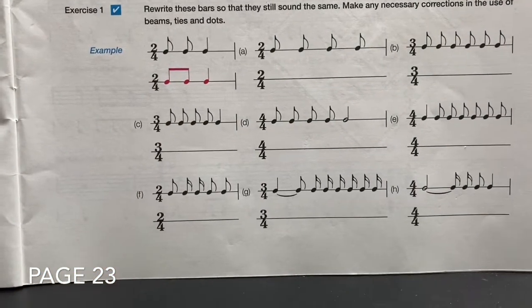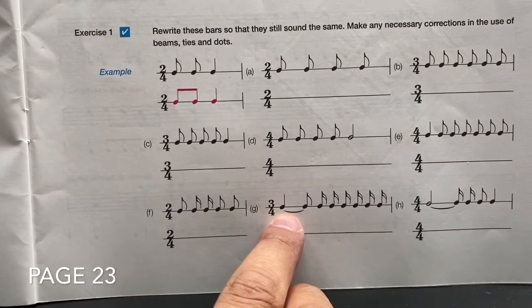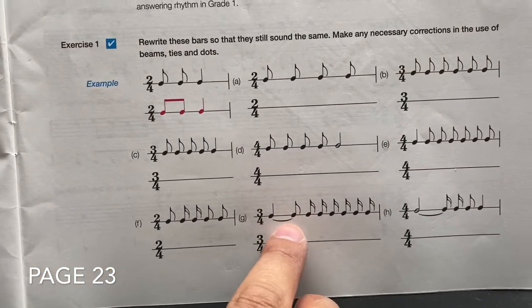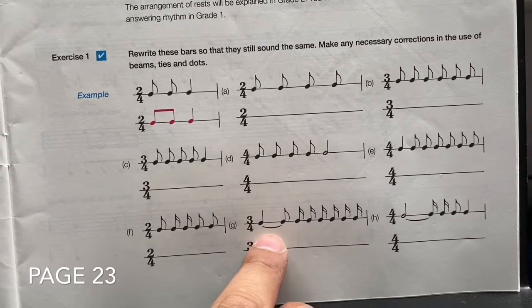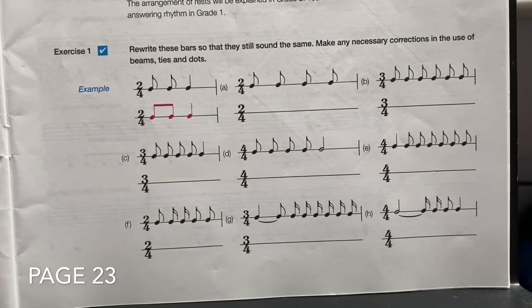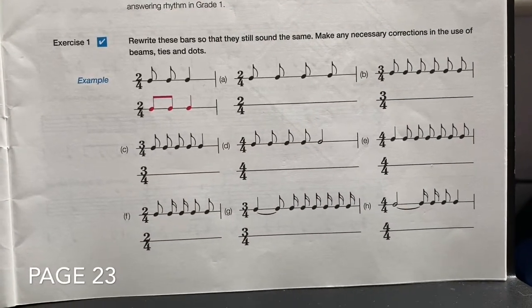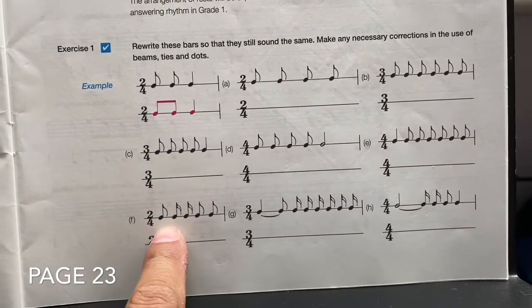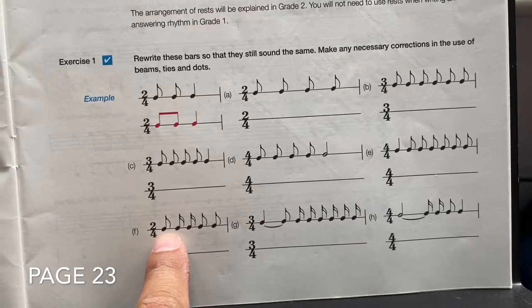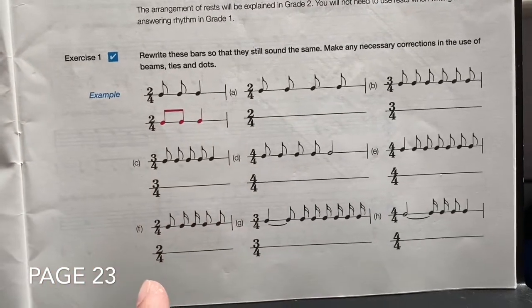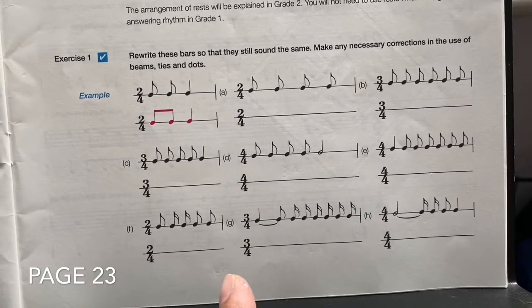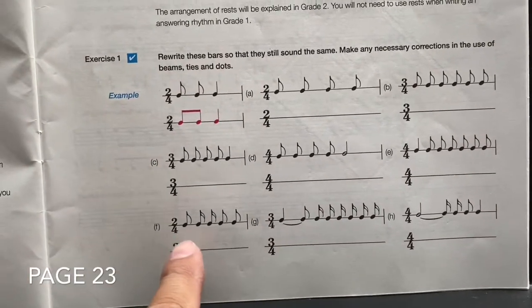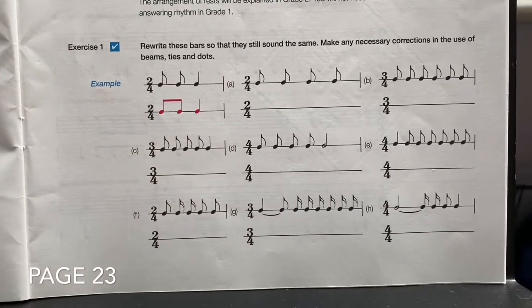Things to look out for here as well. We've got a crotchet tied to a quaver. So we can do something there, can't we, to make that one note, okay? Make sure when you're beaming that you don't cross the beats as well. So if we look at this one here, for example, 2-4, we want a clear first beat. So show through your beaming beat 1 and then show through your beaming beat 2. So there shouldn't be a crossover of beat 1 into beat 2. Okay, so make sure you keep them separate.